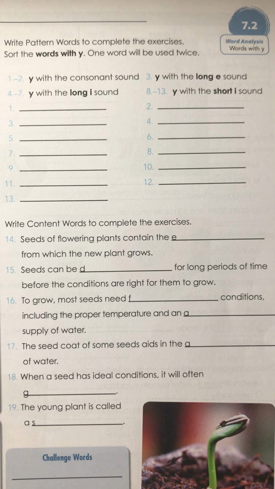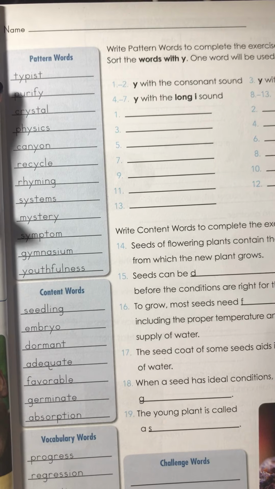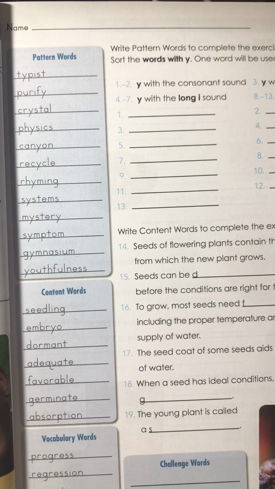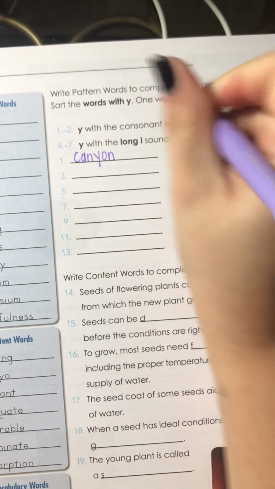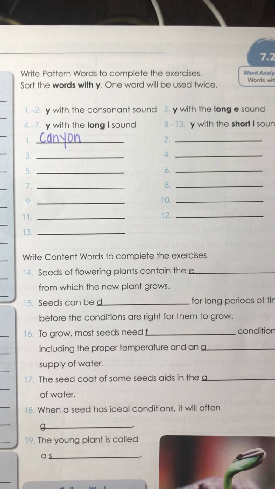For number 1 through 2, we're going to do number 1 just as an example. Y with the consonant sound. If we look over here and we were to go down our list, canyon has the Y in a consonant sound. So we would write canyon here. And then all you have to do is find one more with the consonant Y sound. And of course, it doesn't have to be at the beginning or the end of a word. The best advice is to read the words out loud and then sort them.